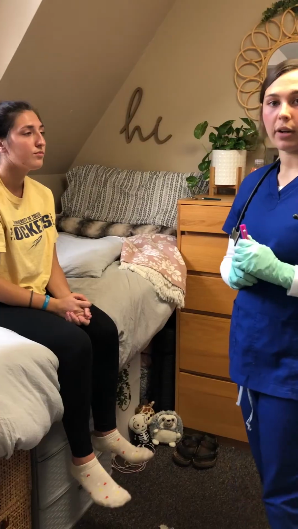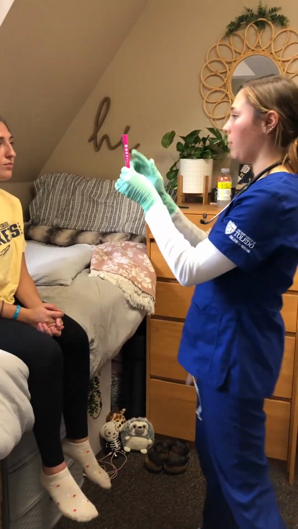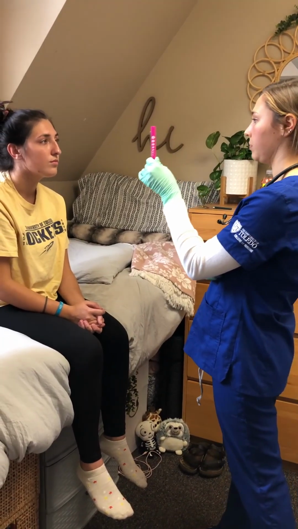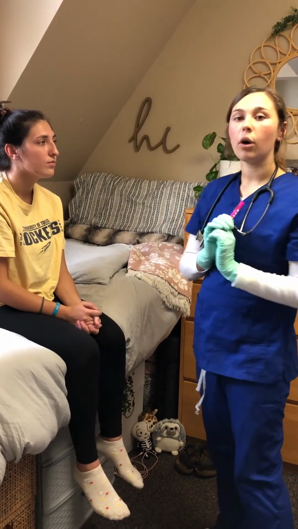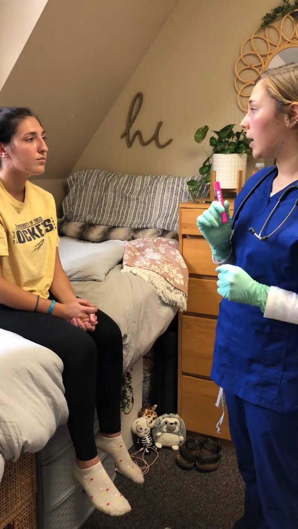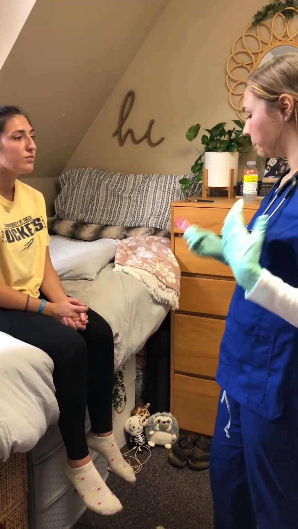Now last, we're going to test for accommodation. So Taylor, I just want you to follow the top of this, and it's going to go towards your nose, and your eyes may cross. Okay, so I observed constriction of her pupils when accommodating, and her eyes crossed, and she is good for accommodation.